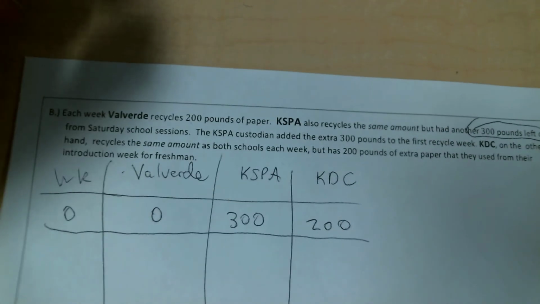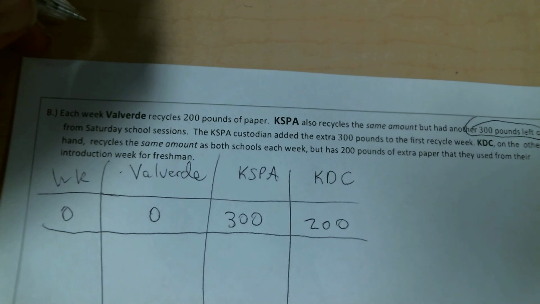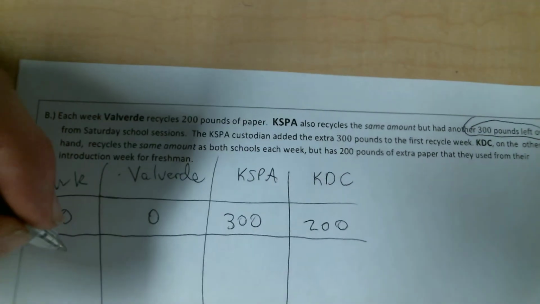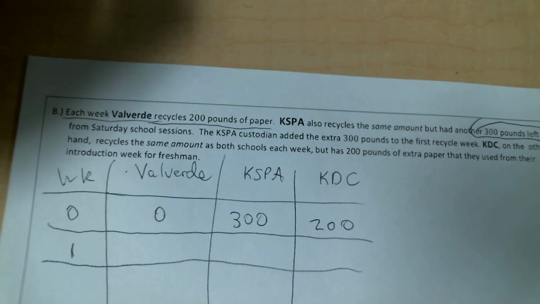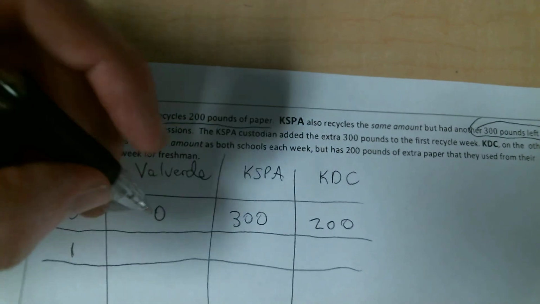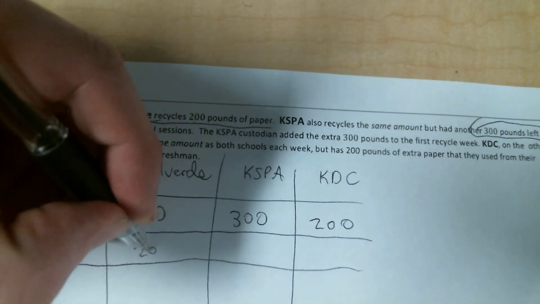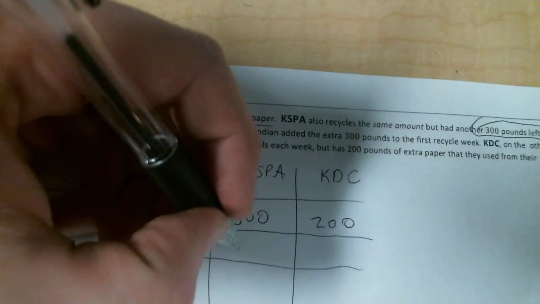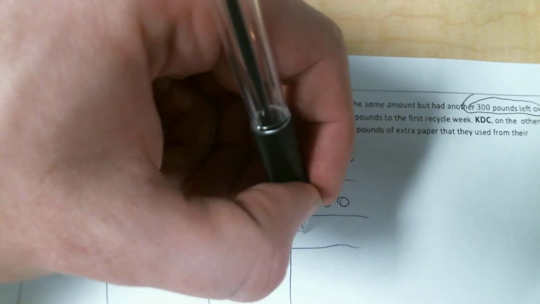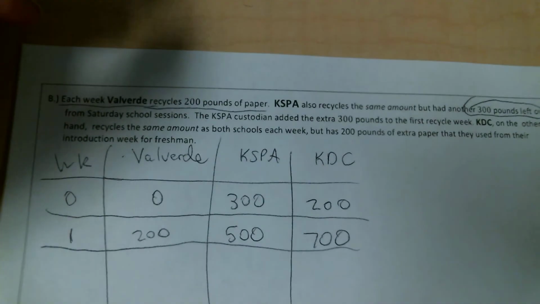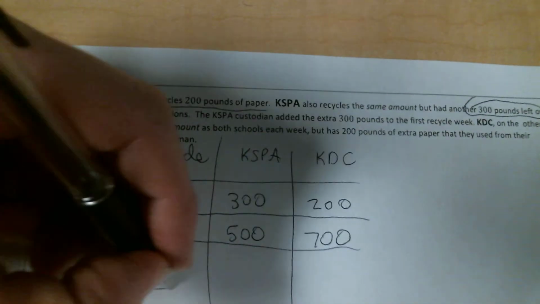But remember, each week, they're going to recycle the same amount each week. So 1 week later, it says KDC recycles 200 pounds of paper each week. Everybody recycles the same every week, so all I have to do is add 200 on. So it's the week plus 200. So Valverde has 200. KSPA, we must have 500. KDC must have 700. So let's keep going on week 2.